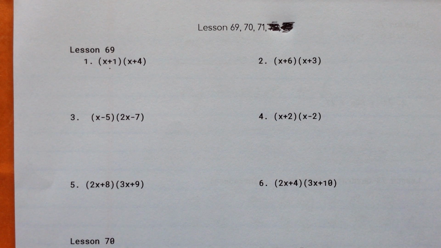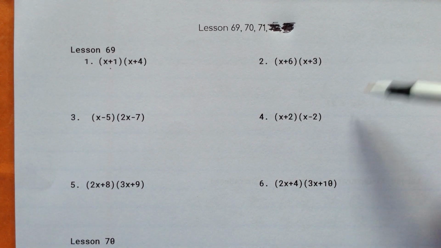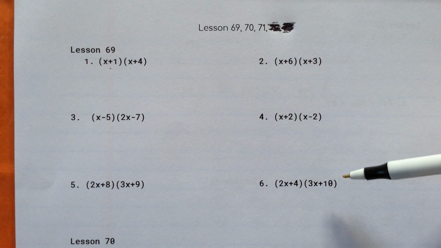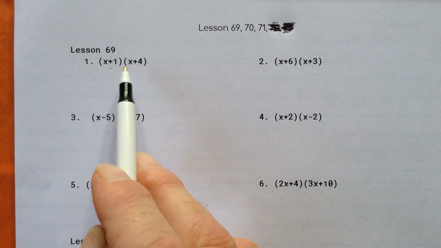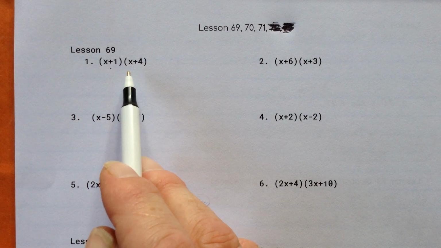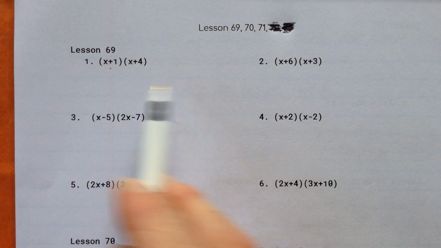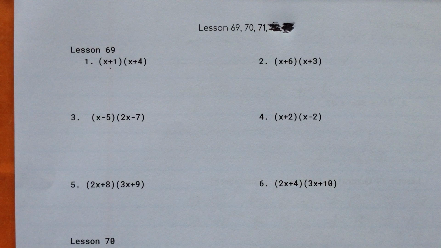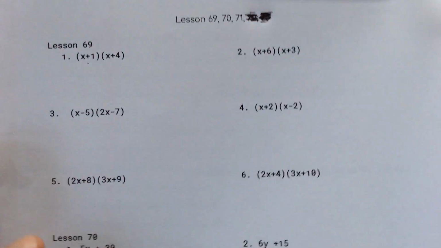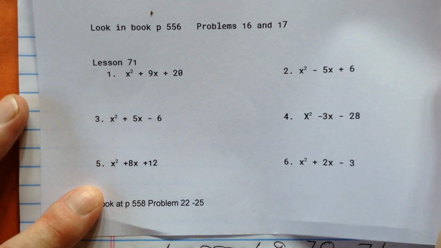Okay, lesson 69, 70, and 71. I took examples out of the book because I couldn't find a worksheet online that did not get too difficult too quickly. So I might include some practice sheets with an email, but I just took problems right out of the book here to work through. So first 69, then down here 70, and then 71.